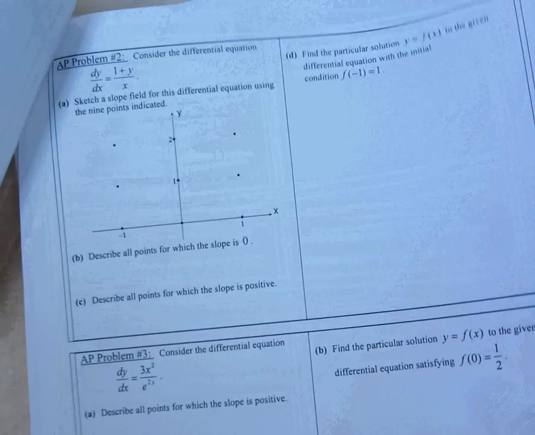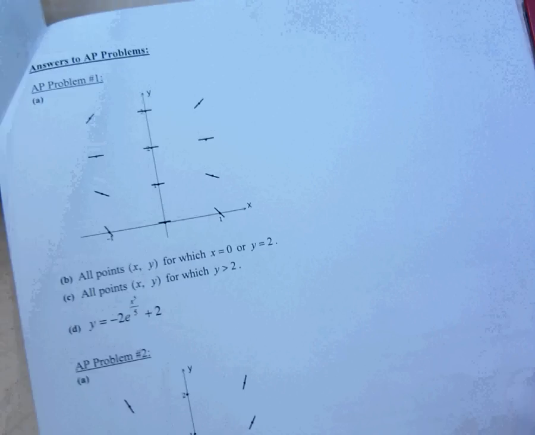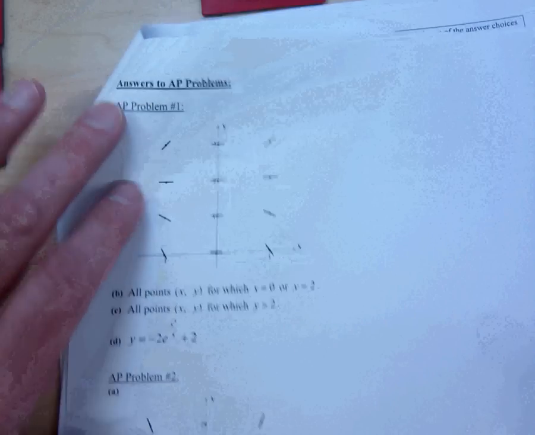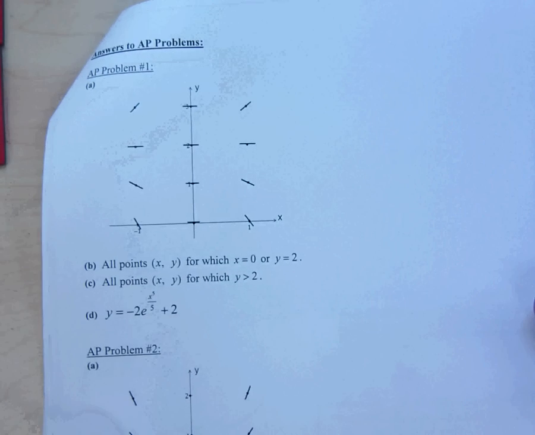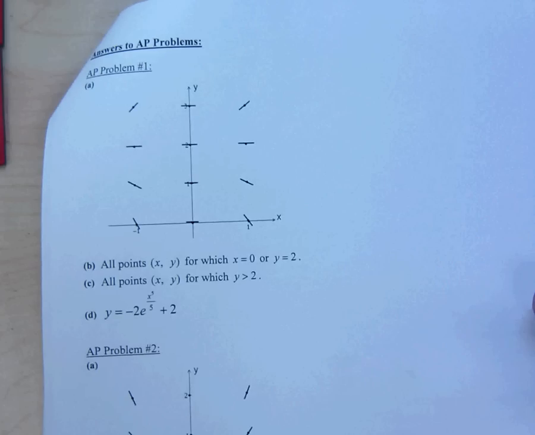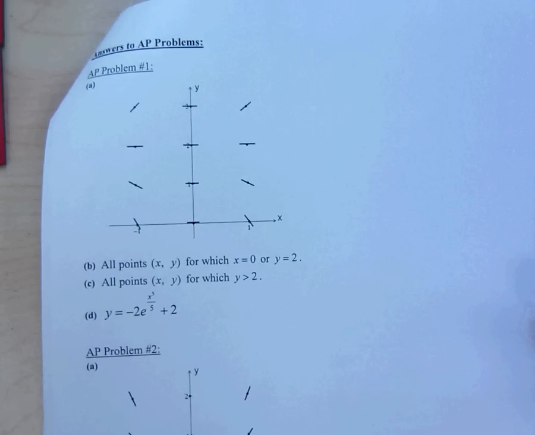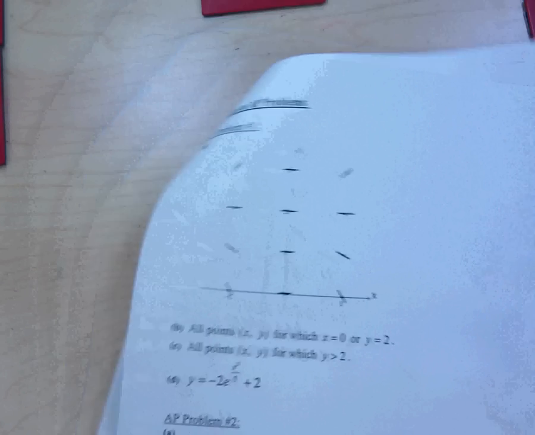You've got 3 AP problems. By the way, if you didn't notice, at the end of the packet are your answers to the AP problems. Hopefully there are no typos. Let me know if you find any problems. Okay? Got it? All right, so you can take a 5-minute break till about 8:07, and then I want you guys working. Do not waste the time. Do not get your chemistry back out.